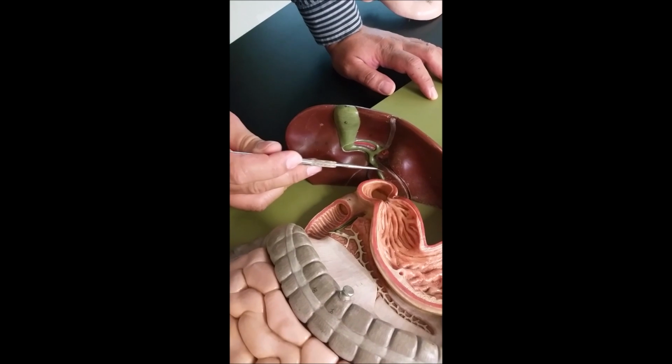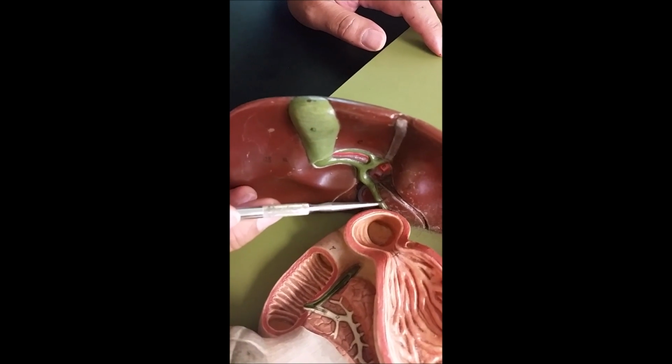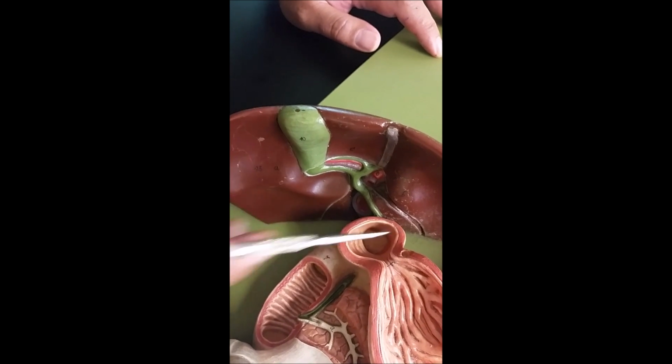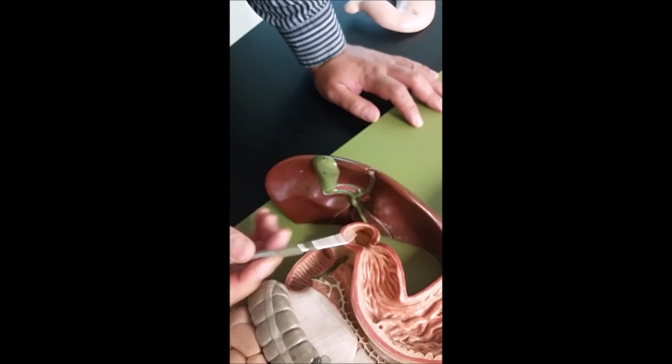And this one down here, this one whole thing here. This is called the caudate because it has a tail, which is the cauda. So this is a caudate lobe. Right, left, quadrate, caudate. This is the gallbladder.